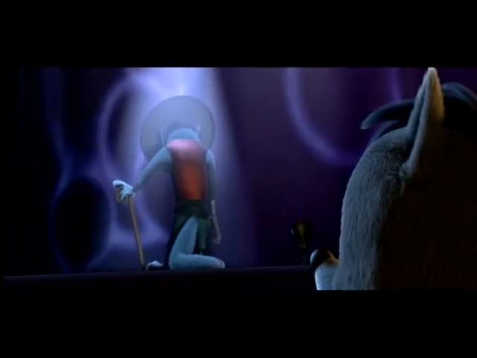The song and dance sequence in The Three Pigs was a lot of fun for the animators because they could actually try out a lot of different things that wouldn't be the norm.